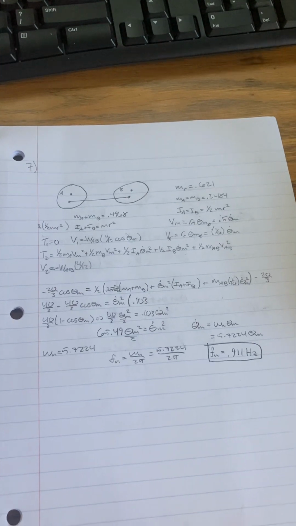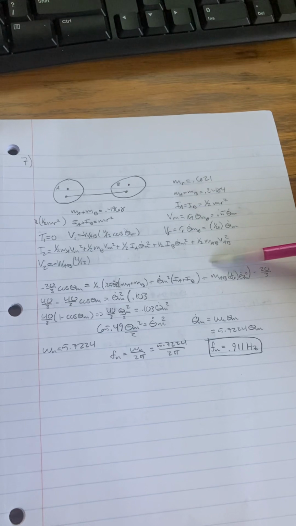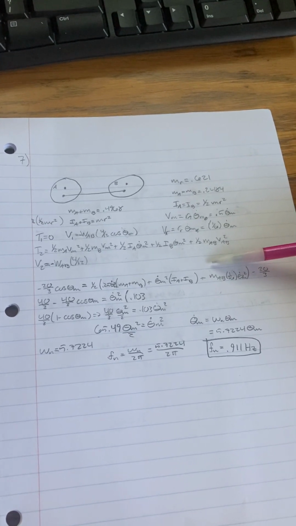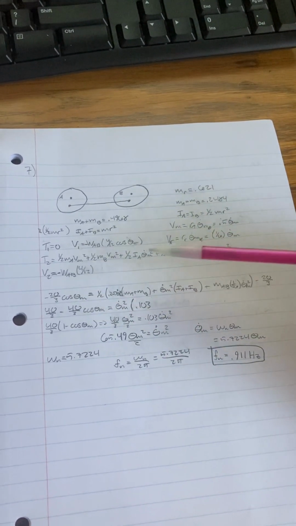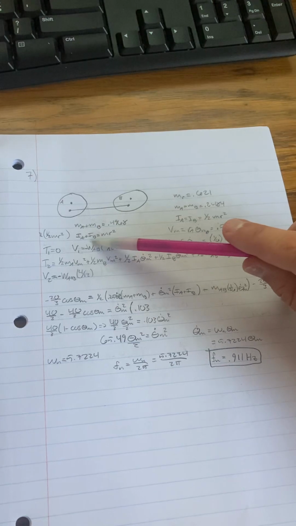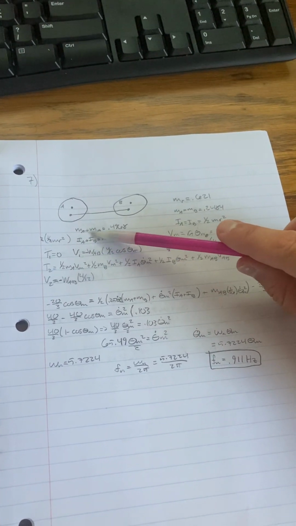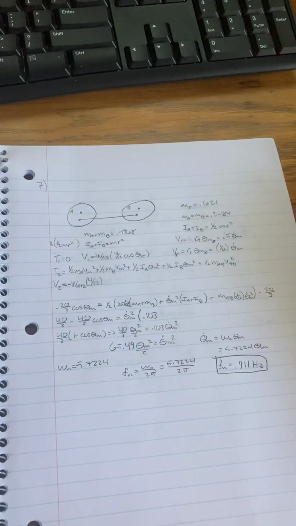Number 7, I followed the answer key pretty heavily on this one. I think I understand it for the most part. It would take me a while to go through it again. But yeah, here are all the equations that I used. I took my moment of inertia for both A and B, my masses for A and B, combined them, and then used my energy equations that way.